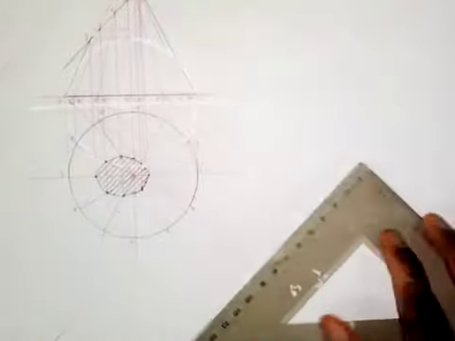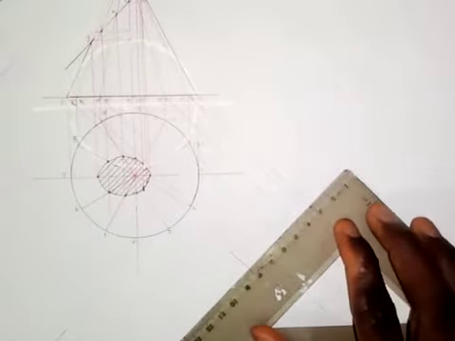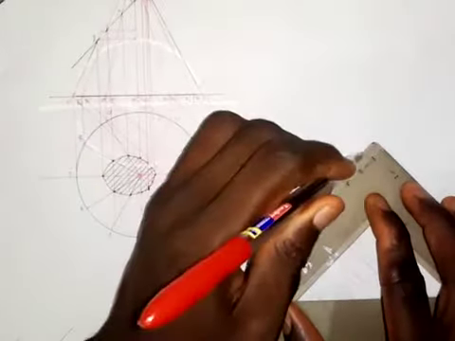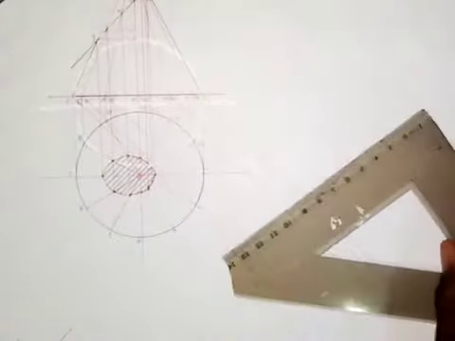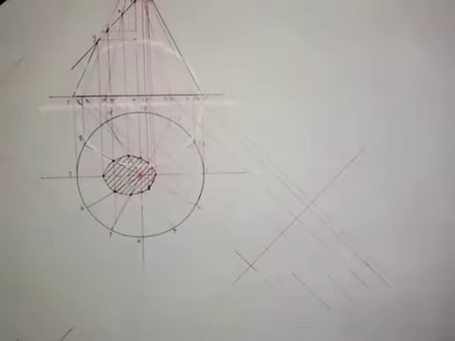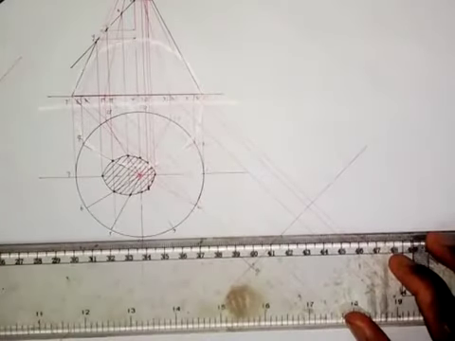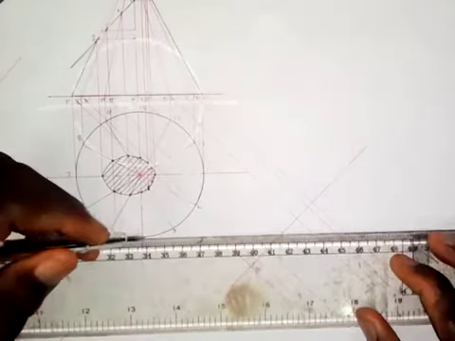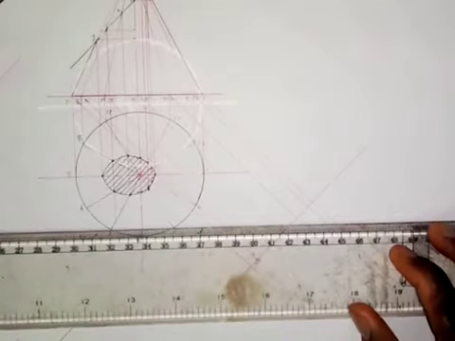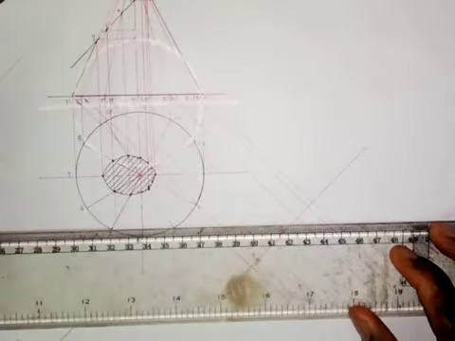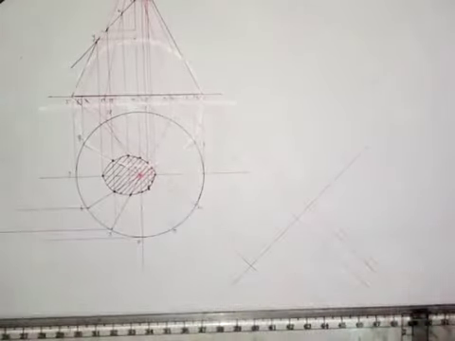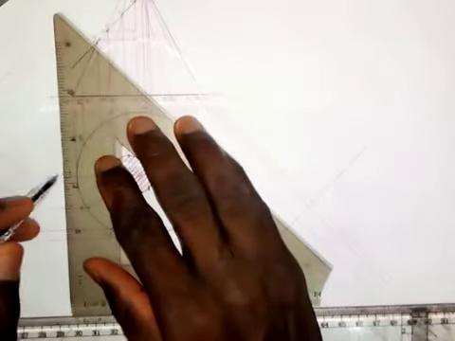Alright, then with the 45 degrees set square, draw a line in this direction like this. The next thing that we are going to do here is, I'll just take one part of this, so draw this line in this direction. From this point 5 here, draw a horizontal line. From point 6, draw a horizontal line. This is enough, I don't want to waste time on this. Then draw a vertical line here.